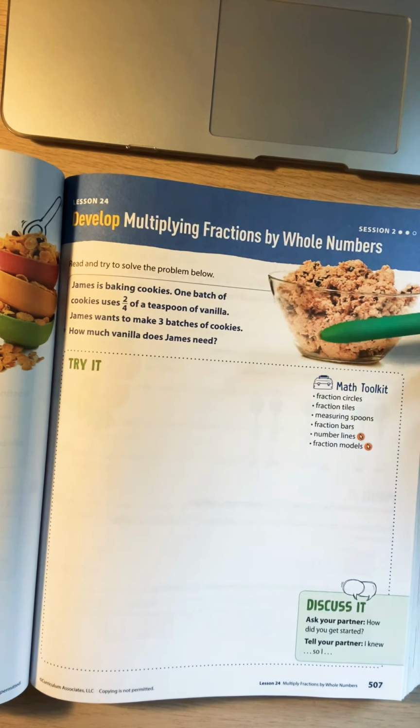So how much total vanilla does he need? So it's 2/4 plus 2/4 plus 2/4, or 3 batches times 2/4. So my denominator stays the same. It's going to stay 4. And then I do my whole number, 3 times my numerator, 2. 3 times 2 equals 6.